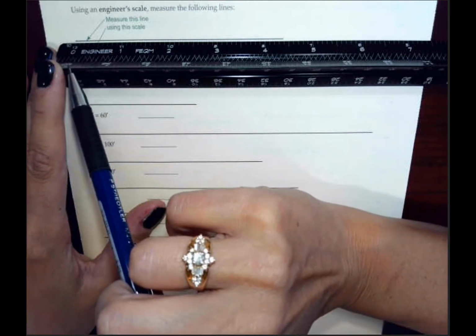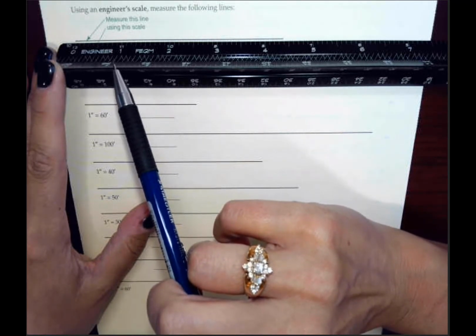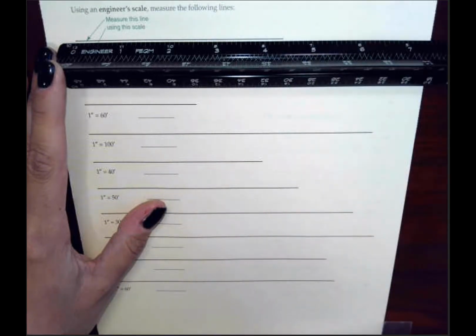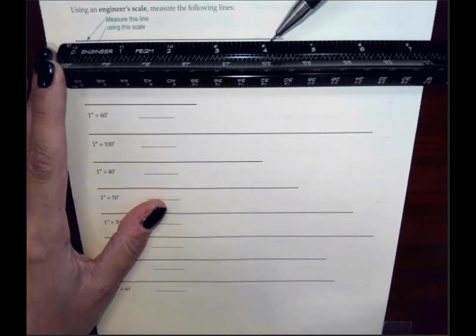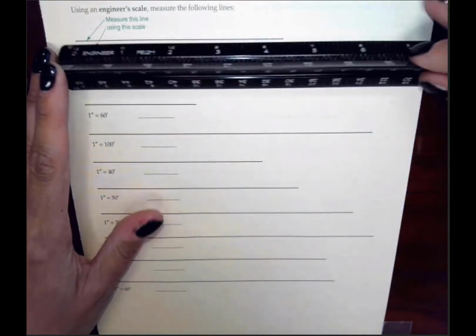So I have from 0 to 1, that's 10 feet, because every inch equals 10 feet, 20 feet, 30 feet, 40 feet, and then between each 10 increment, each tick mark is equal to 1 foot. So I've made it to 40 feet, and then I'm going to count individual tick marks to the end of my line. 41, 42, 43, 44. So using a 10 scale, the length of this line is 44 feet.